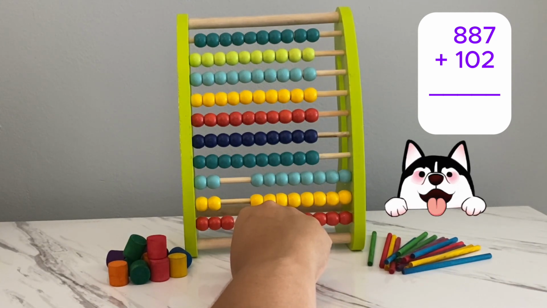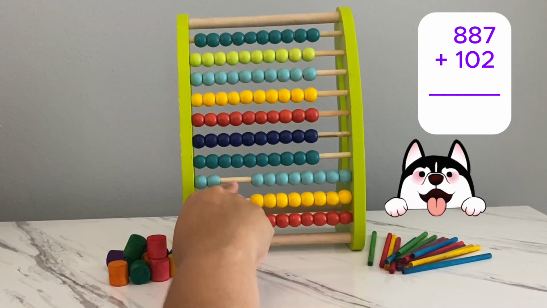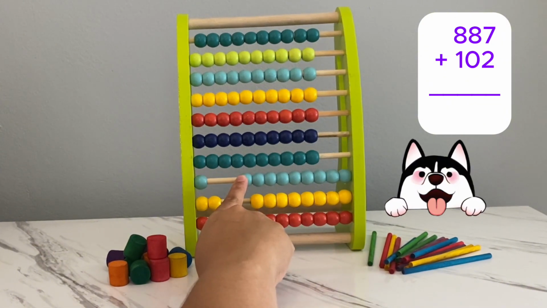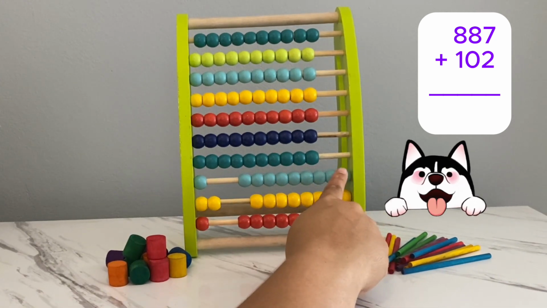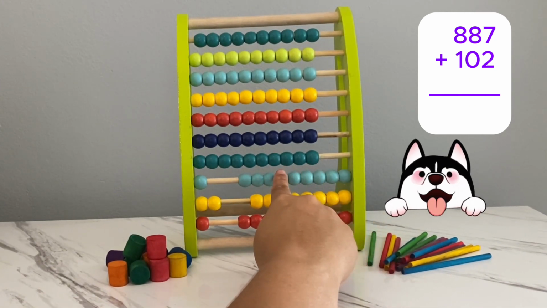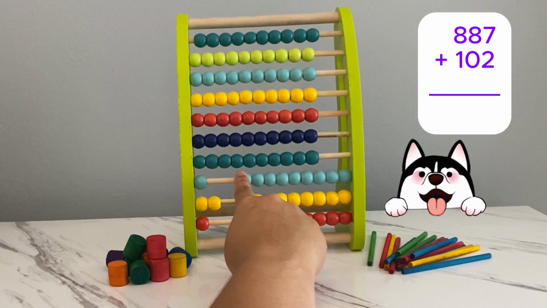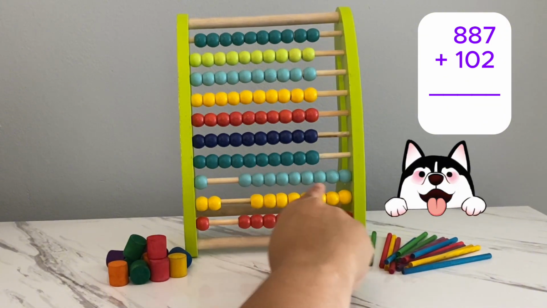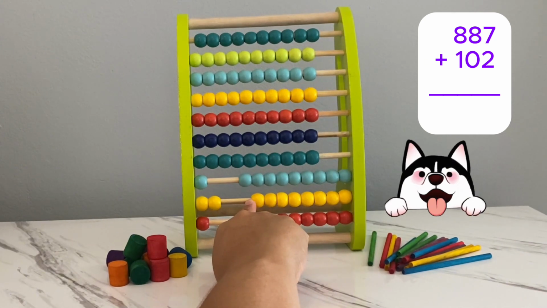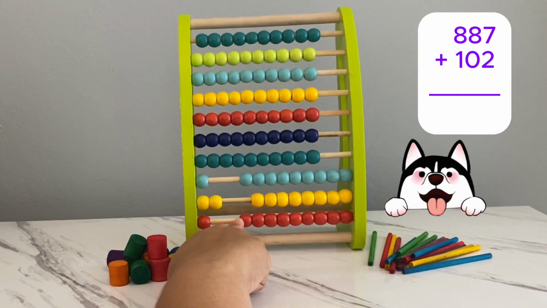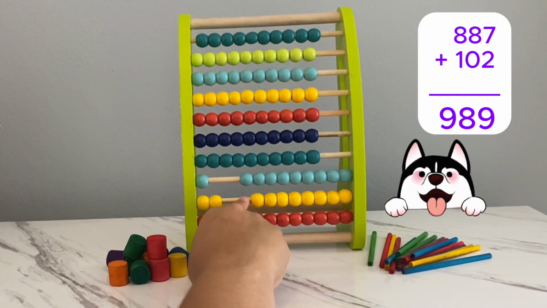And we're going to add 102. So we're going to have 100, and we have 0 in our tens place and 2 in our ones place. So we have 1, 2, 3, 4, 5, 6, 7, 8, 9. So we have 9 hundreds. We have 8 tens, and we have 9 ones. So we have 989.